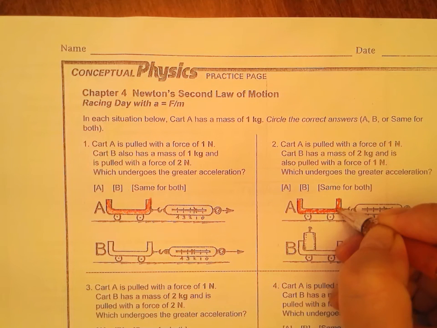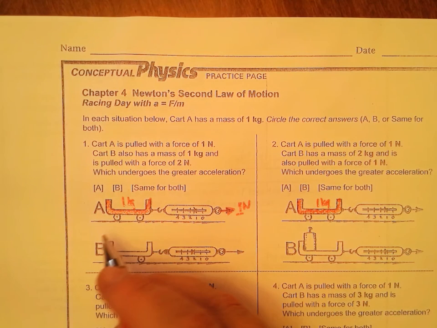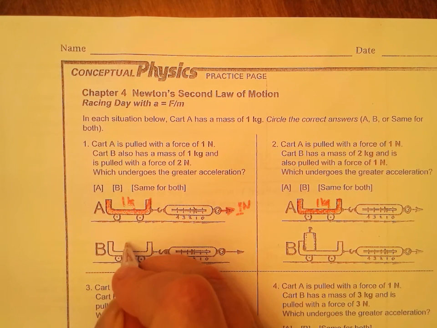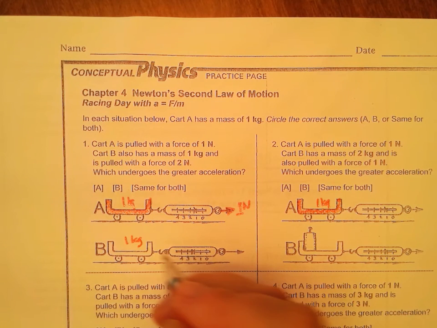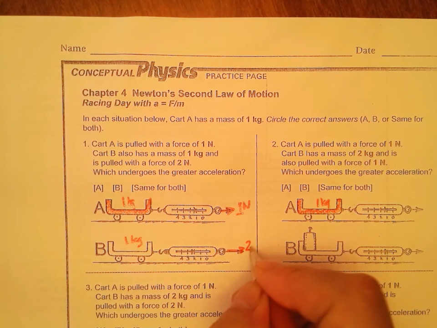Cart A is being pulled with a force of 1 Newton. If cart B also has a mass of 1 kilogram and is being pulled with a force of 2 newtons, which undergoes the greater acceleration?